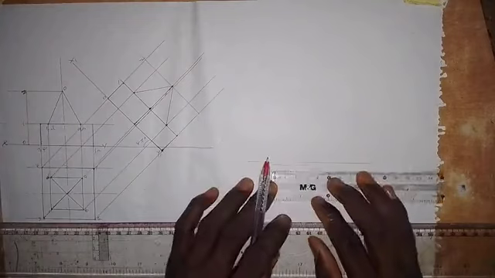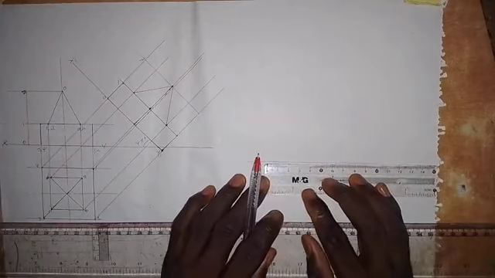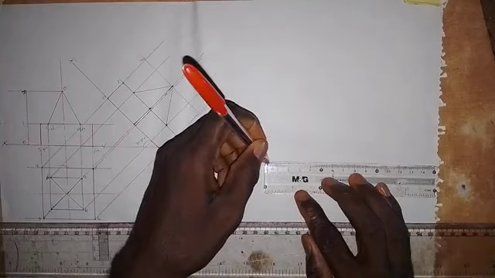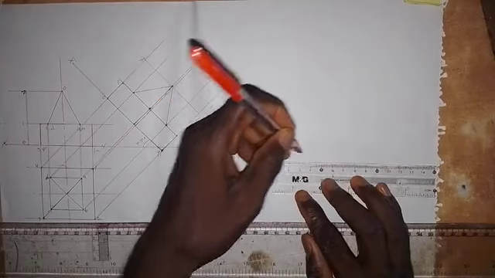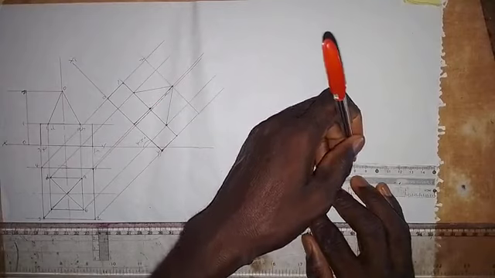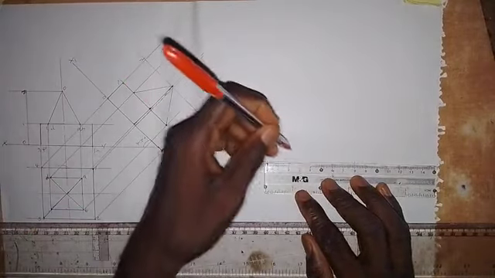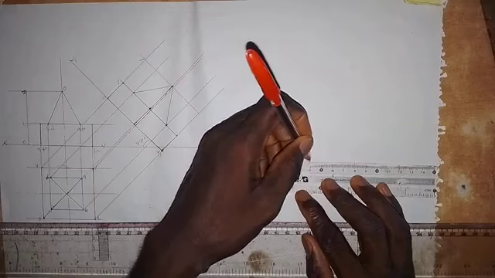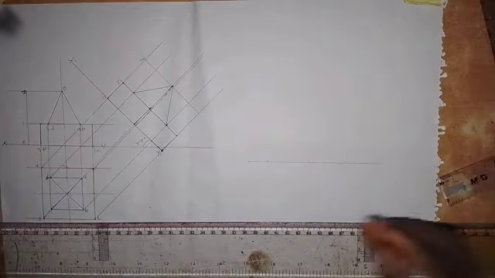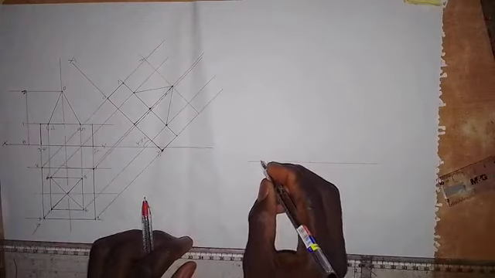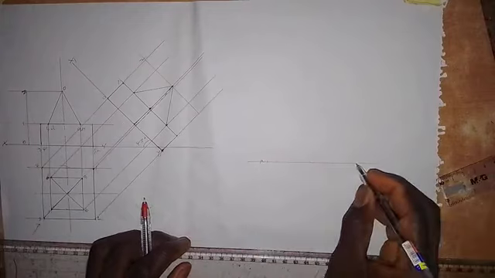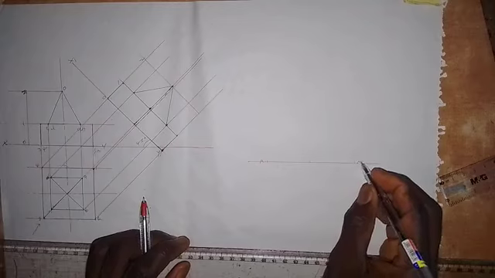I'm going to take the measurement here. So this is the 0 point on the ruler, and then here is 80. Let's get the midpoint, which is 40 millimeters from either end. This is point A here, and this is point B.